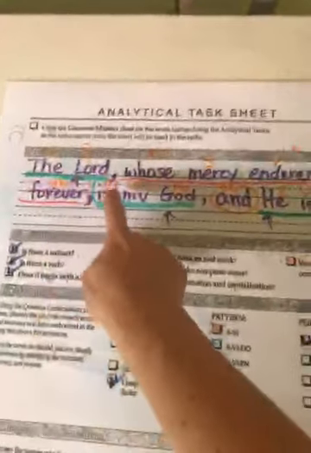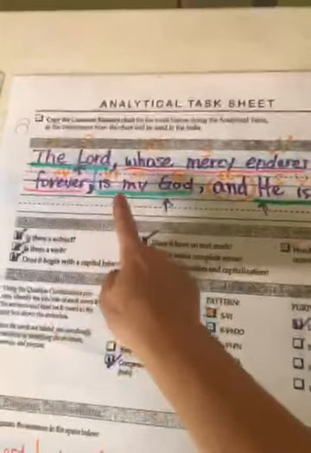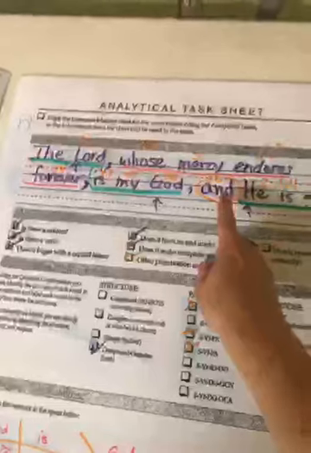The last thing we did was we worked through a sentence. This was actually sentence 5 for week 22. So y'all did really good. Actually, I thought it was the easiest sentence out of all of them. Anyway, the sentence was, the Lord, whose mercy endures forever, is my God, and he is good. So first we found our coordinating conjunction. We found our 2 independent clauses.